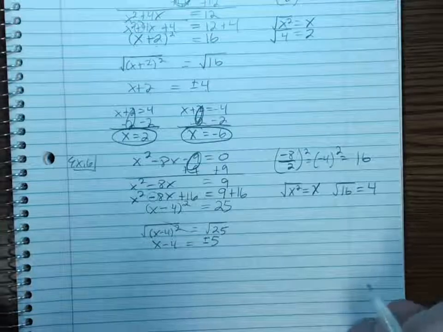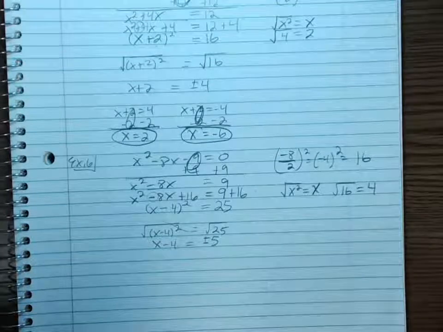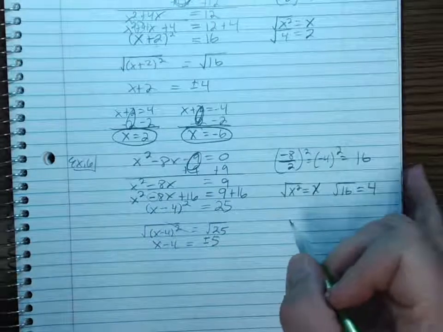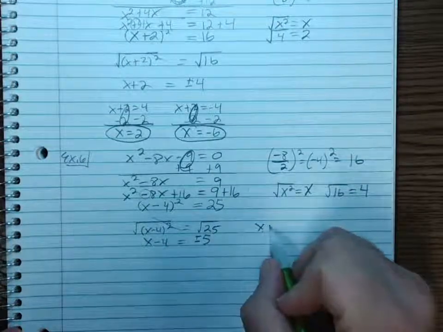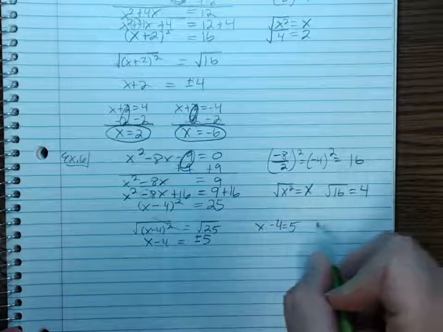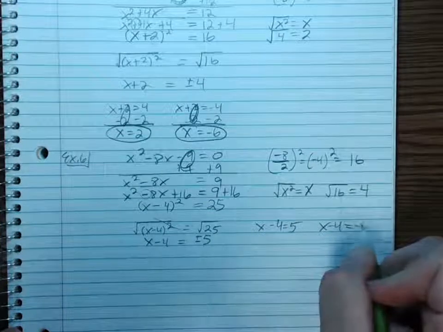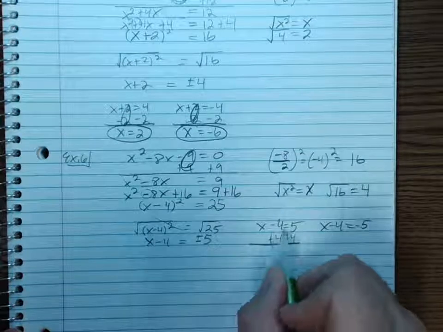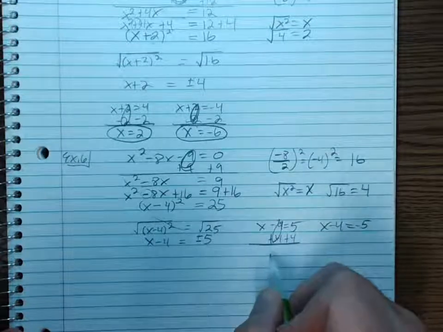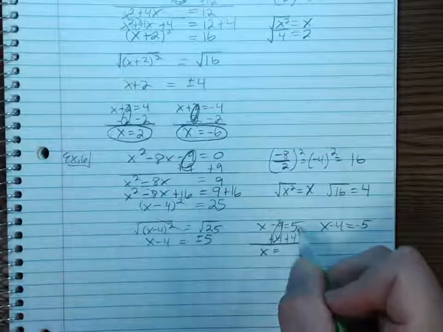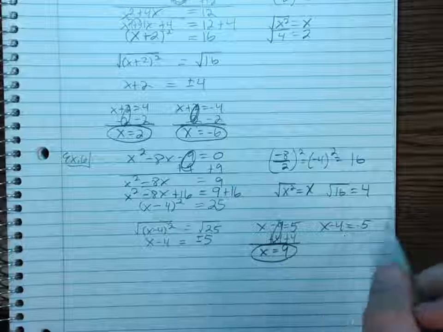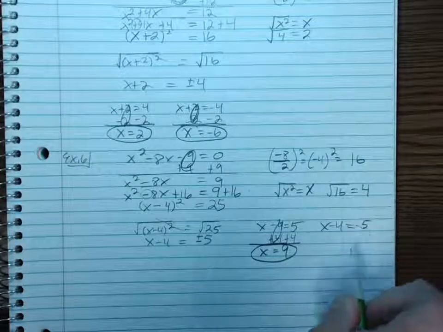So I set up my two equations. All right, I'm going to do it over here. I'm just trying something, I guess. So x minus 4 equals 5, and x minus 4 equals negative 5. I will add 4 to both sides here. Negative 4 and 4 is 0. x minus 0 is x. On the right side, 5 plus 4 is 9, so I have x equals 9. Second equation, x minus 4 equals negative 5.